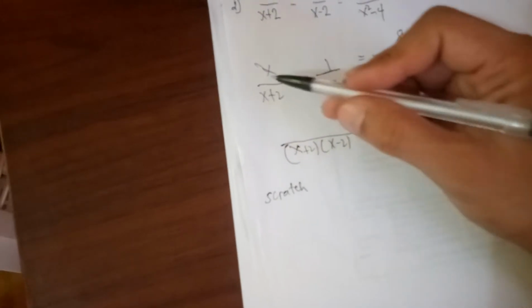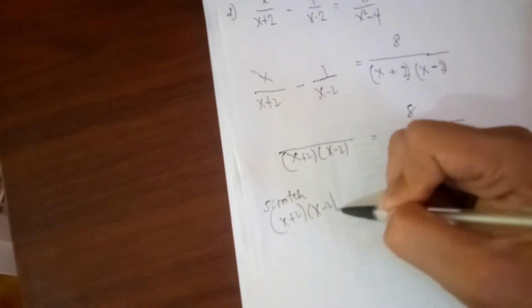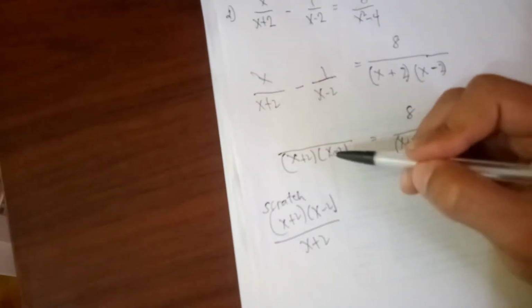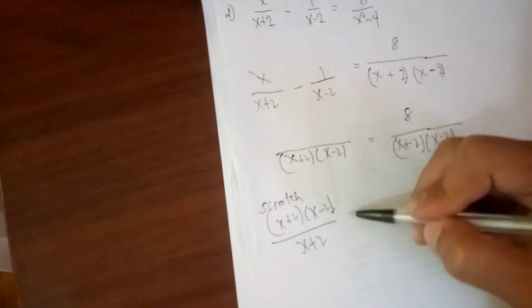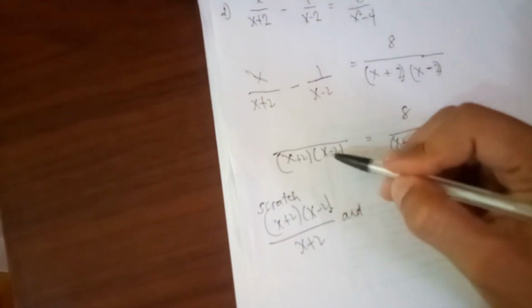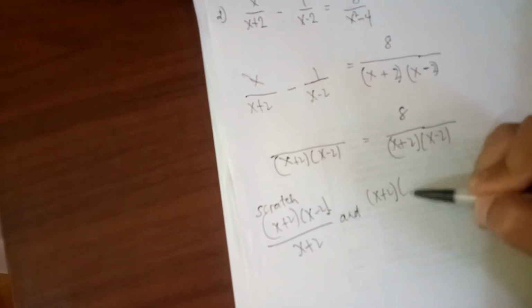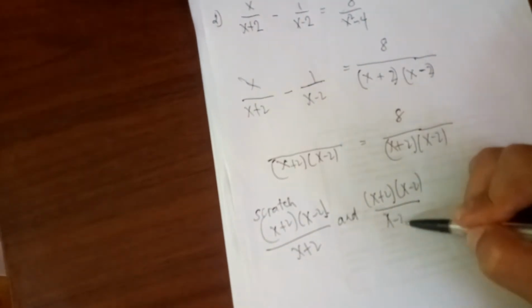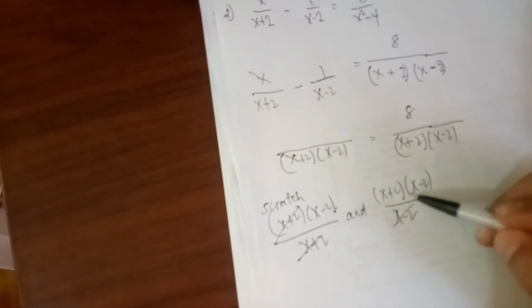When we divide this by x plus 2 times x minus 2 divided by x plus 2, this is divided by x plus 2. And another one, this one divided by this one. So x plus 2, x minus 2 all over x minus 2. So cancel the similar factor or common term.